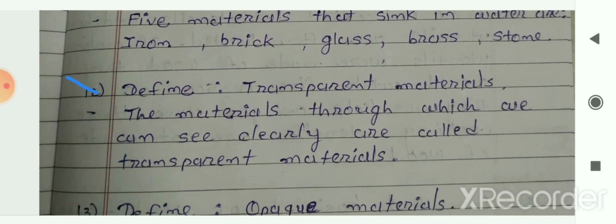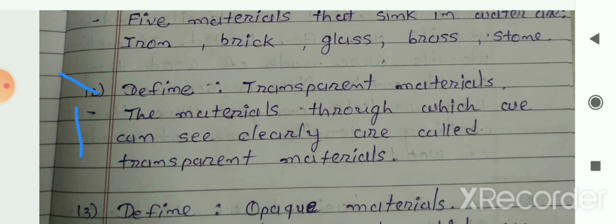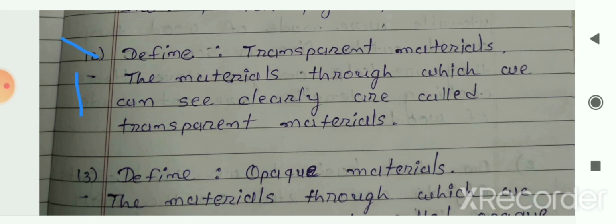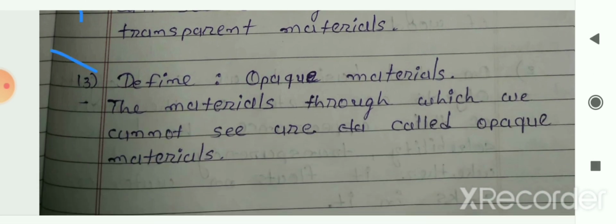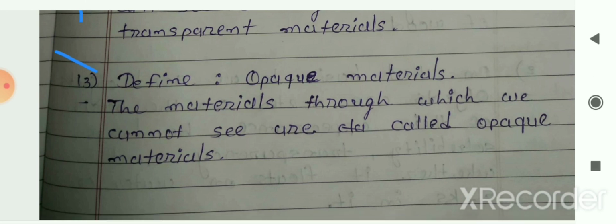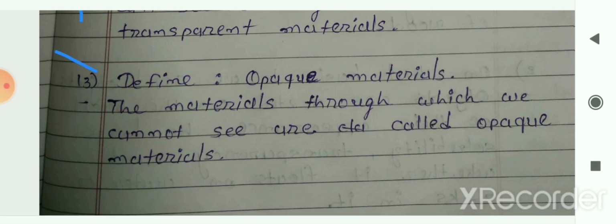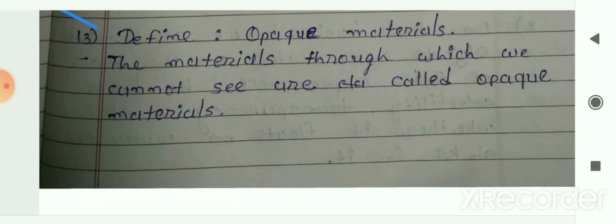Next is, define transparent materials. The materials through which we can see clearly are called transparent materials. The examples of transparent materials, as we already know, are water, air, glass. Then next is, define opaque materials. The materials through which we cannot see are called opaque materials, like paper, stone, wood. Through these we cannot see, so they are known as opaque materials.